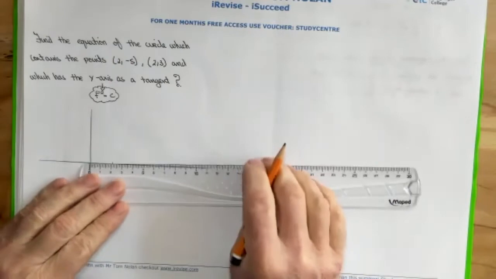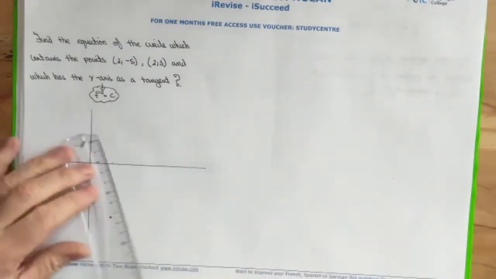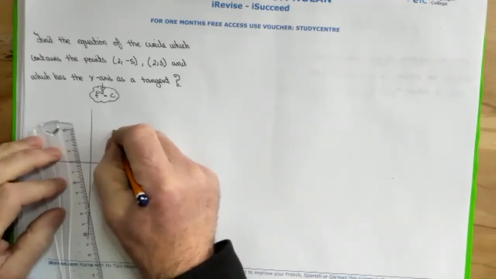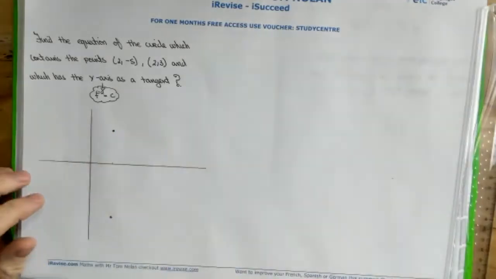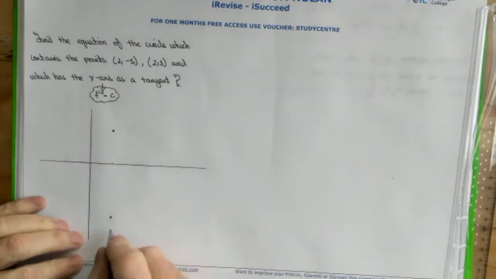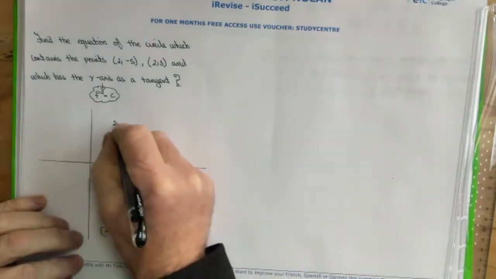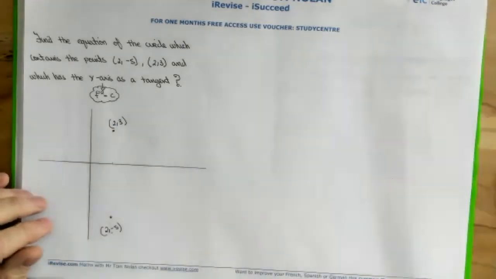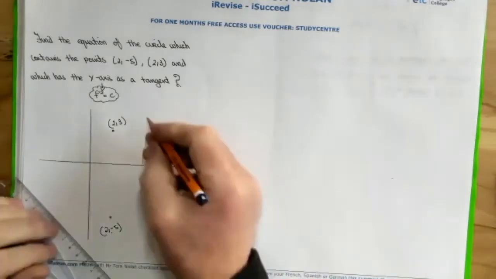There's 2, minus 5. There's 2, 3. And the y-axis is a tangent. The y-axis is a tangent. The circle will look something like so.